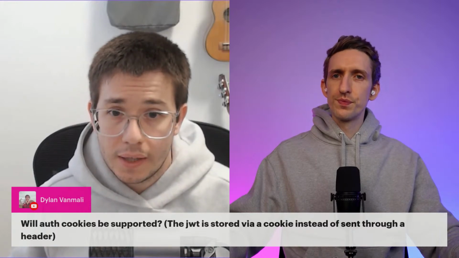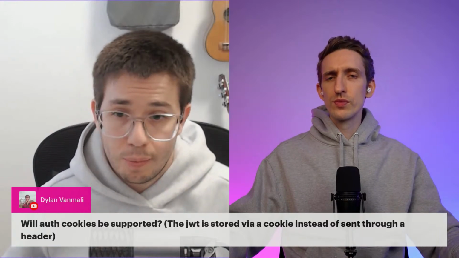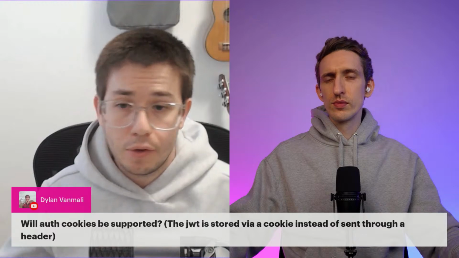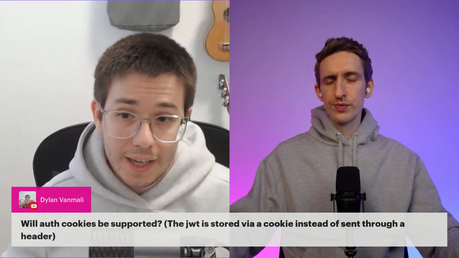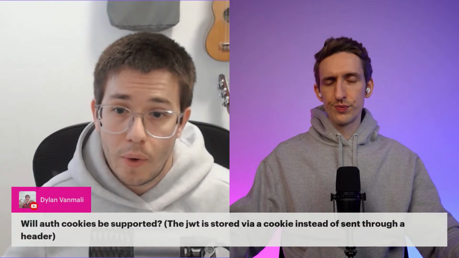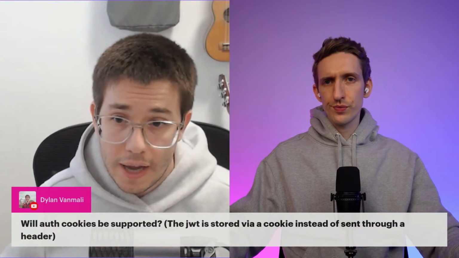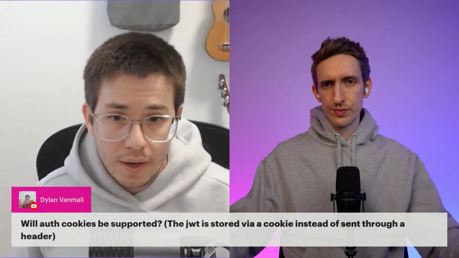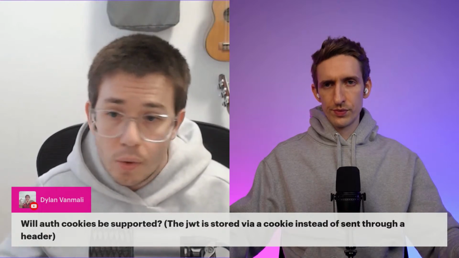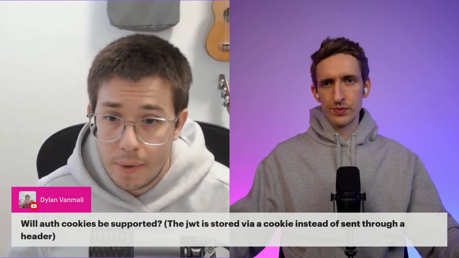So I think what Dylan is asking is, instead of providing the token via the authorization bearer and then the base64 value of the JWT, providing it via a cookie. So when you do a request to SurrealDB, to the HTTP API, for example, you don't need to add any additional headers, but if you have a cookie that contains the value of the token, then you trust that cookie and you provide them access to the SurrealDB resources.